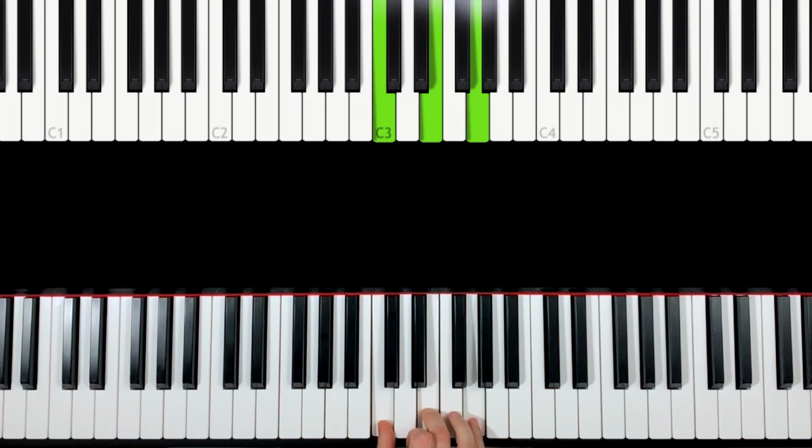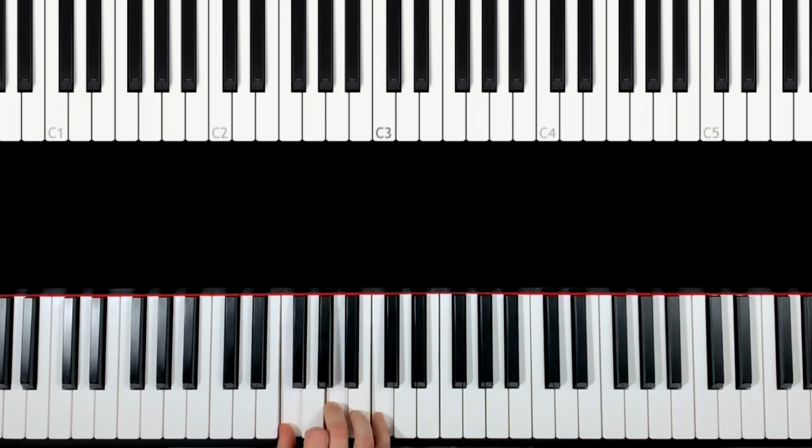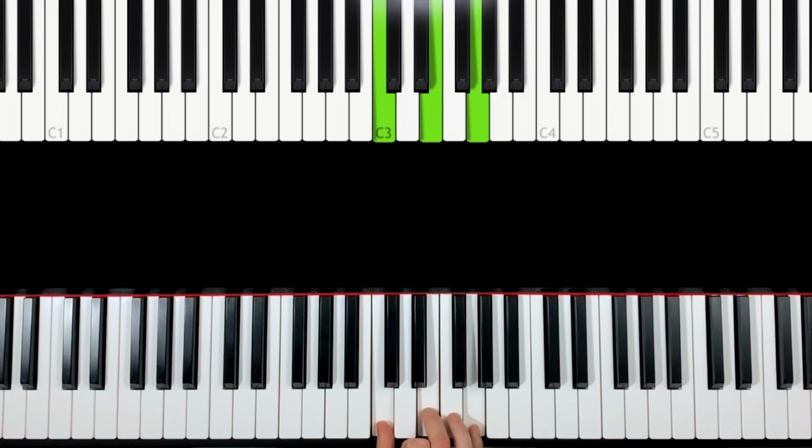Perfect. Back down, play F major. Perfect. Take your time and go back up. And when you do it like 50 times now at this speed, it will go much smoother.